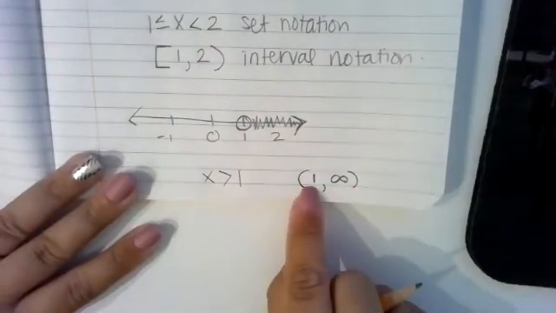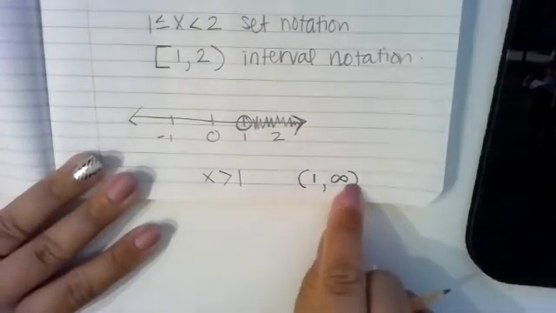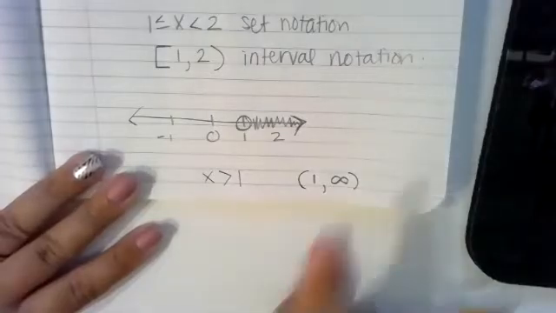So as long as it is greater than 1, it could be any number. And that's how we would represent that in interval notation. Okay? So that is just some of the basics of, again, proper ways to write an answer.